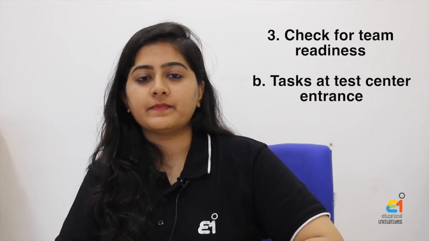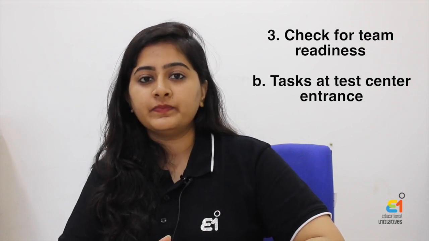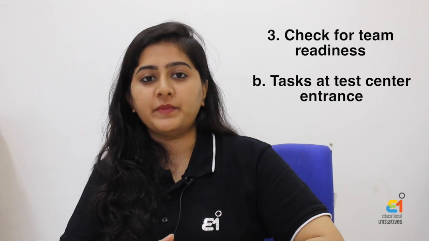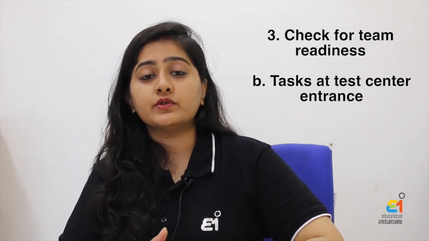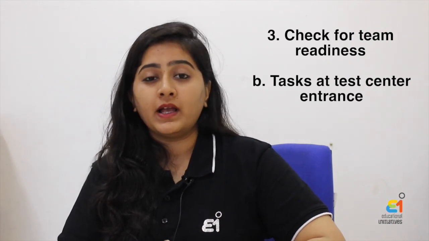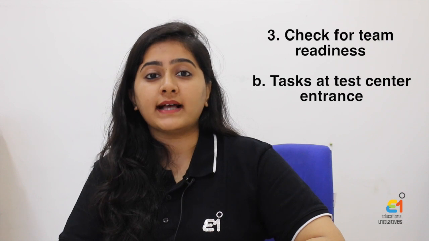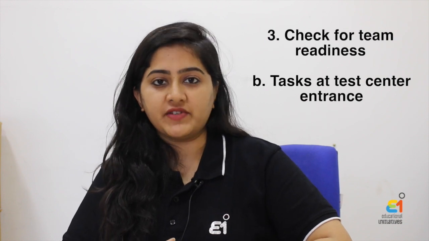Tasks at the entrance. Ensure that the ATS standees are placed at the test center. Ensure that the notice board sheets are printed and displayed. Ensure someone is stationed at the entrance to check for students' ID card and hall ticket before they enter. Make sure that the student is at the right test center. There should be a security person at the entrance to ensure there are no traffic jams.